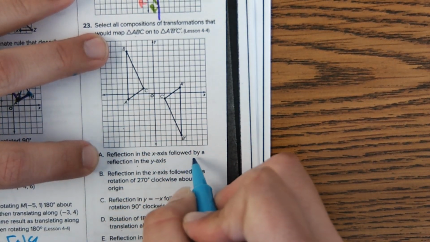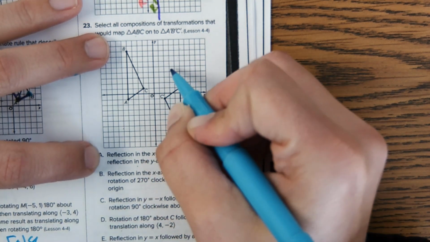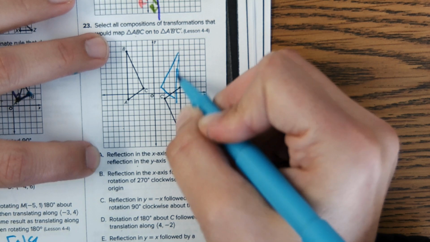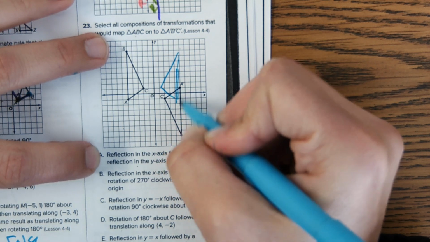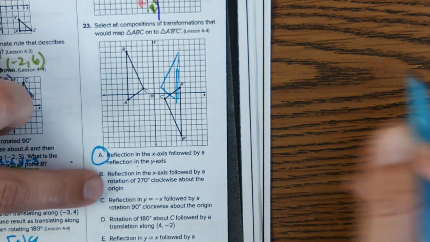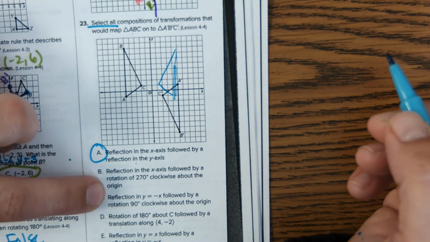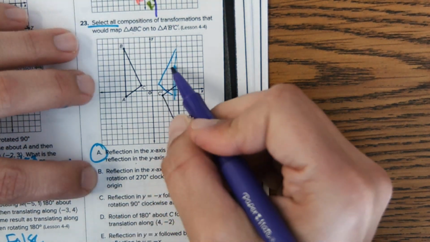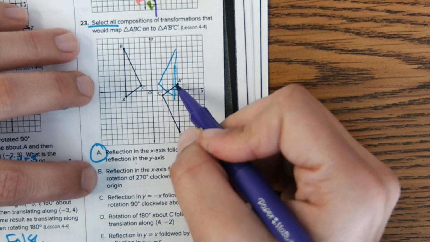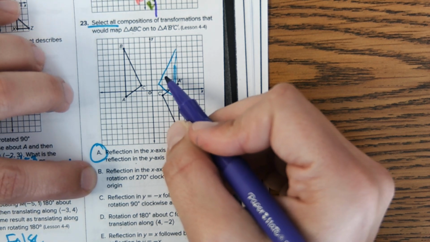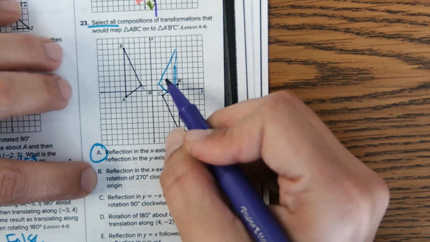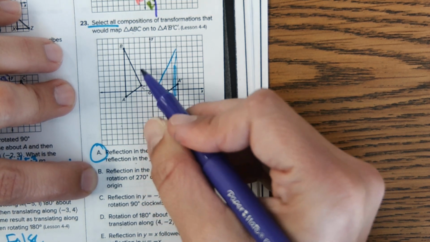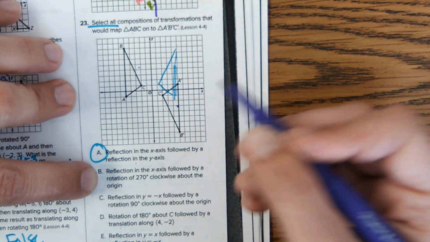Reflection in the x-axis followed by a reflection in the y. So if I reflected it on the x-axis, I would get something here, and then reflected on the y, yeah, it would land there. So this is a correct answer. But it's a select all, so we have to go through each answer choice. So for this one, reflection in the x-axis would put it here, followed by a 270-degree rotation. And it's clockwise rotation. So clockwise rotation would put it over here, but I need it there, so no.